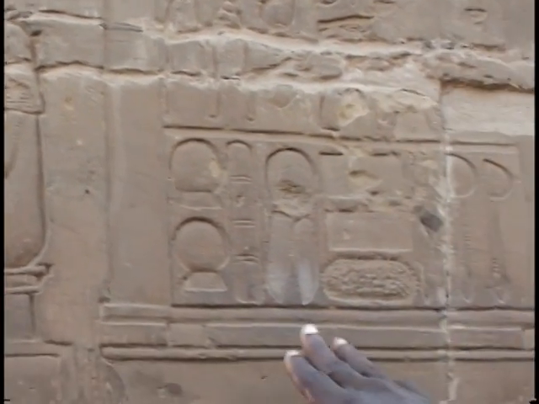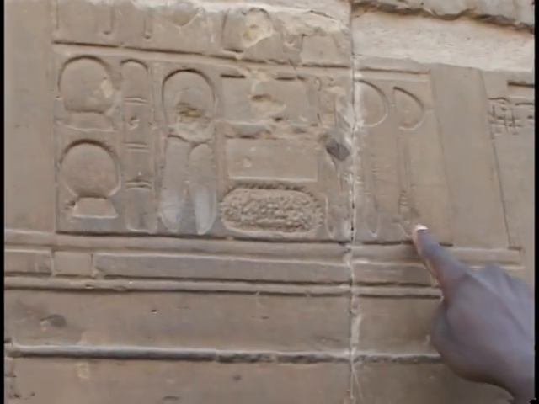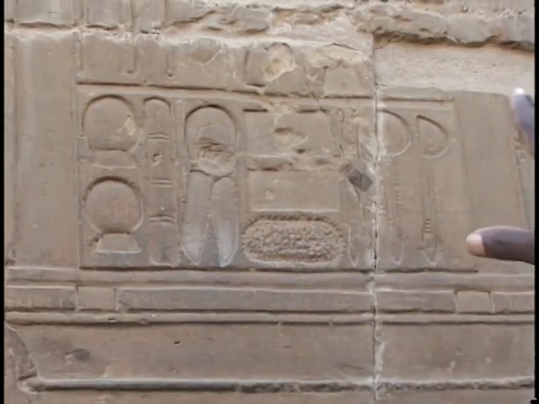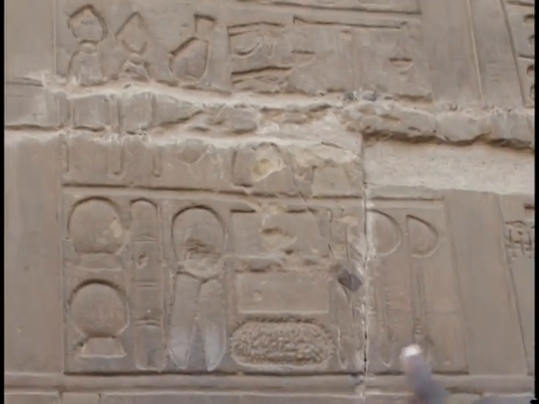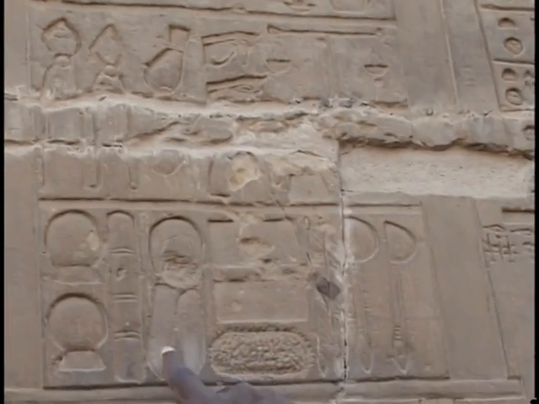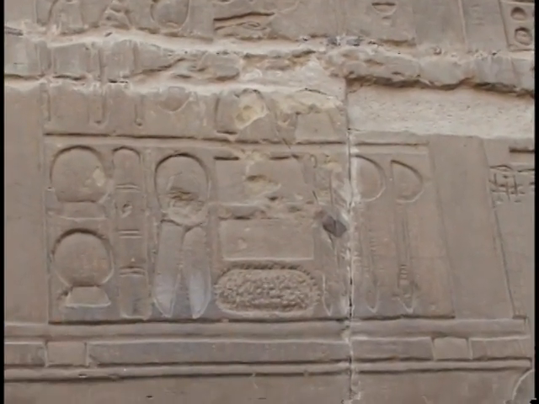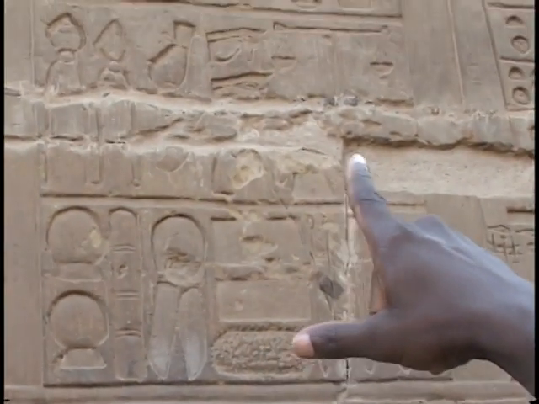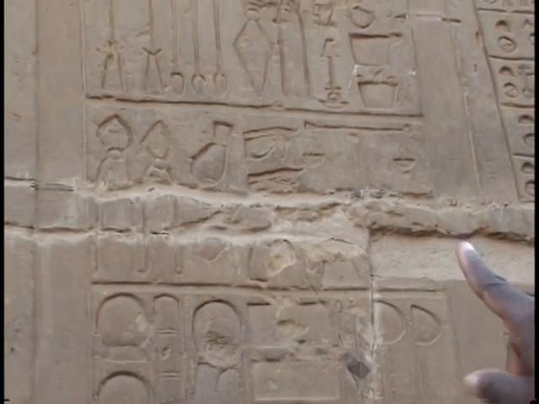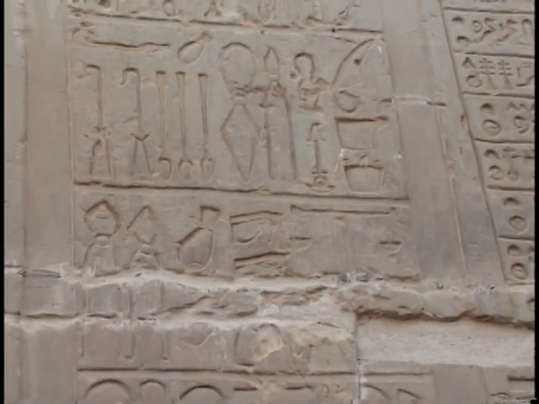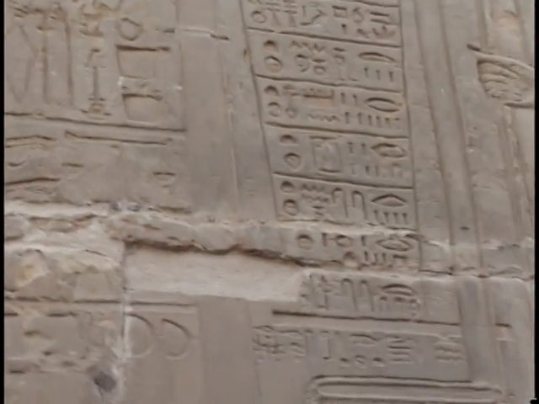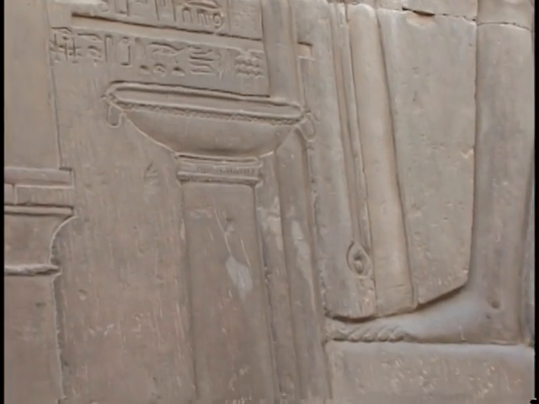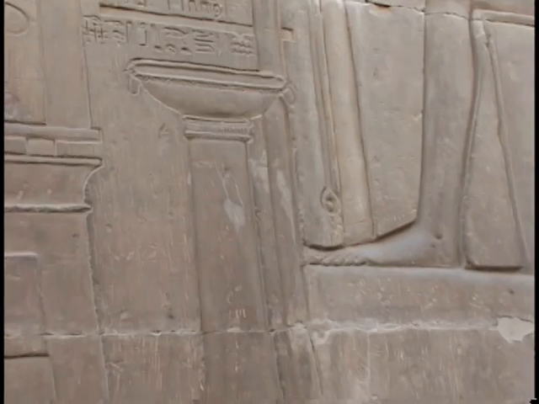Now here are some of the instruments used in the medical arena. Seems to me like this is a pair of scissors, some of the scalpels, and here you have the basin that the physician would use to wash his hands before, right?